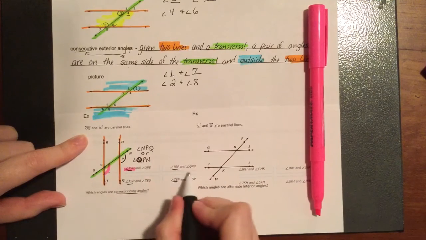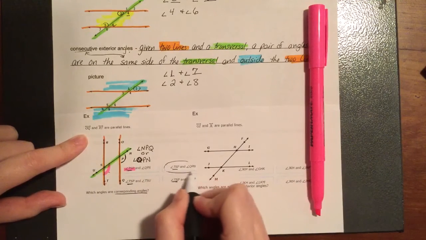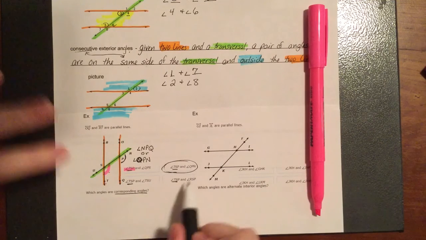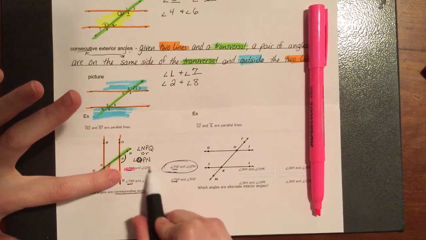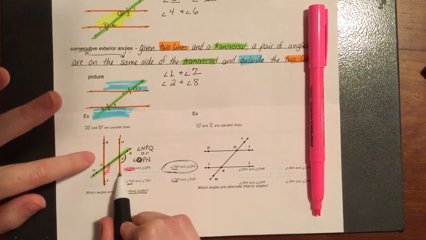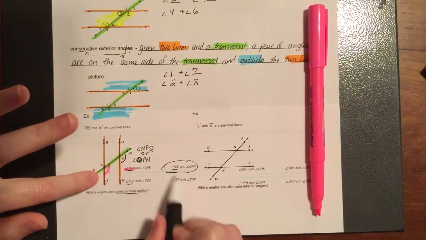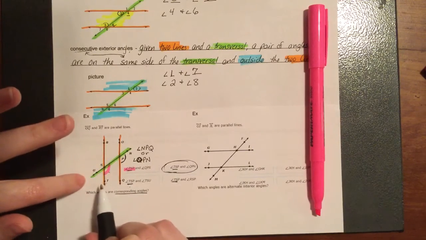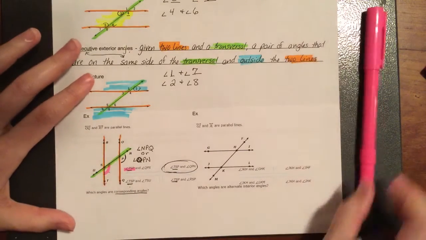So all I need to do is find the one that matches. There's the one that matches. So that's our answer for that one. And notice how I didn't spend a lot of time trying to find every single angle that they had in the picture. I focused on, okay, what is the one specific angle they want me to work with, and then going from there. If you can do that, do that.